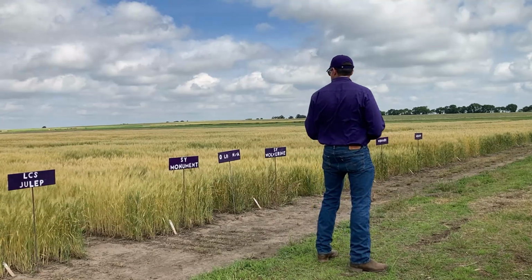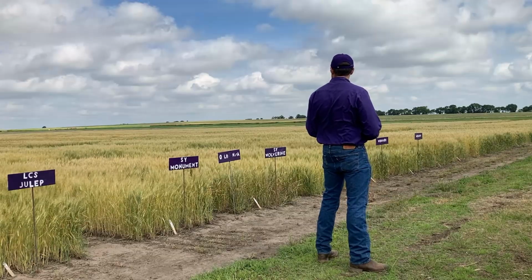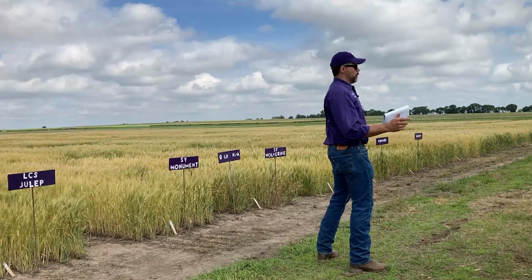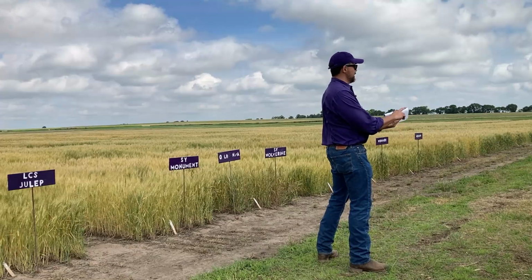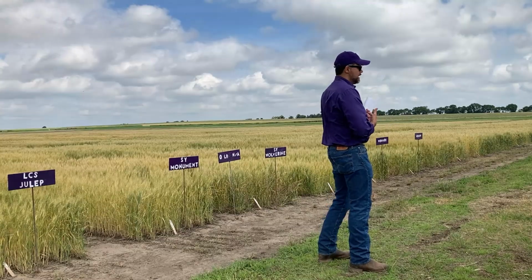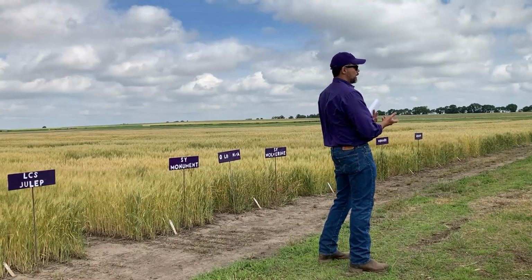I think if I'm missing anything. Again, we're looking at a lot of other things to understand these behaviors too, like yield components. Are we putting more tillers? Are we putting larger heads, heavier grains? So we're doing all that yield component analysis as well. That's more for us to understand what's driving yields, right?